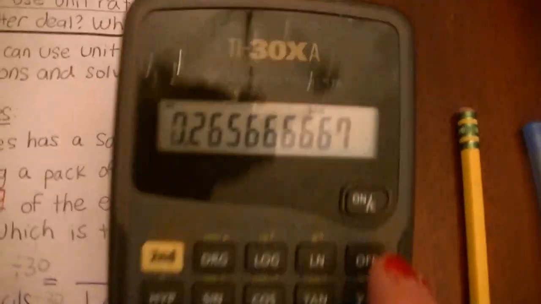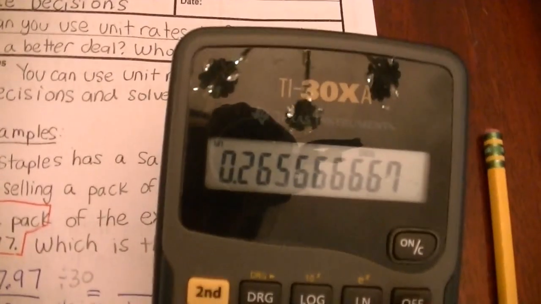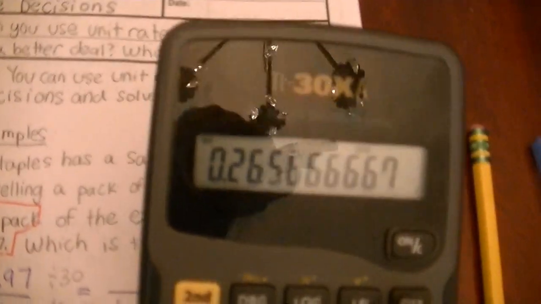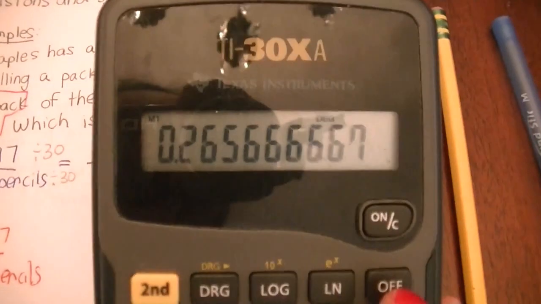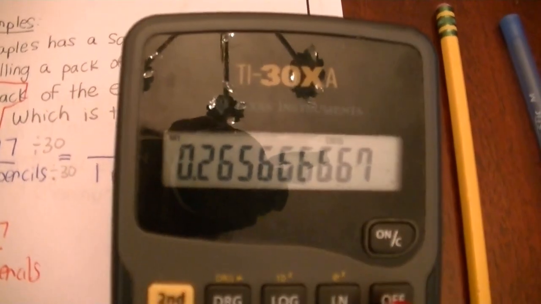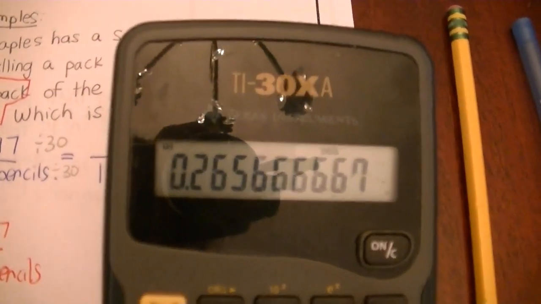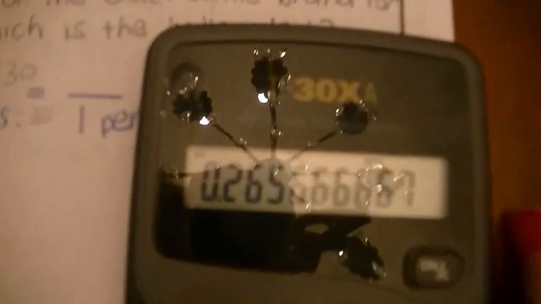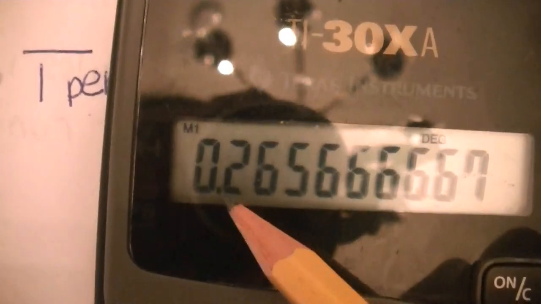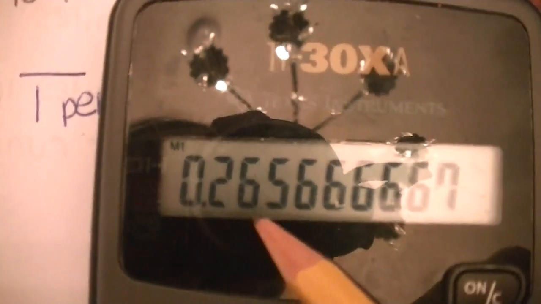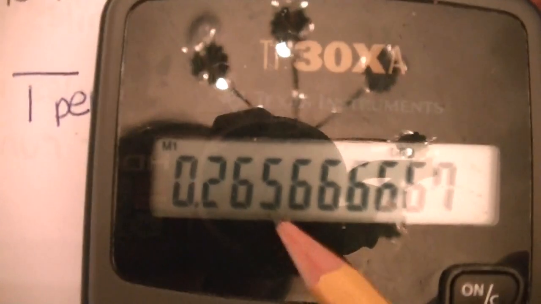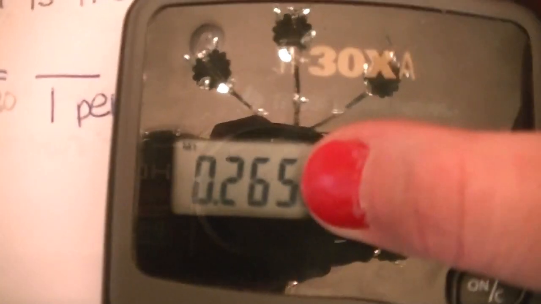You're going to see that we have this pretty lengthy decimal, but I want you to think of this in the context of money. When you have money with decimals, it's rounded to the nearest hundredth. That's the tenths place, that's the hundredths place. So you're going to look behind it at the thousandths place to help you make a decision.